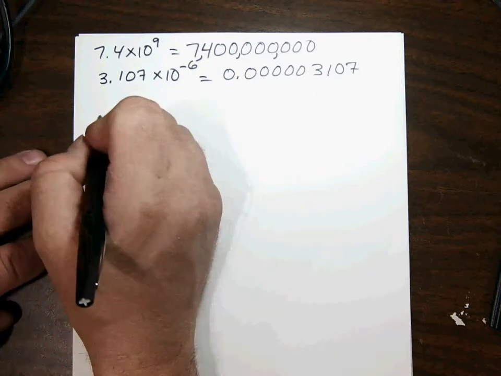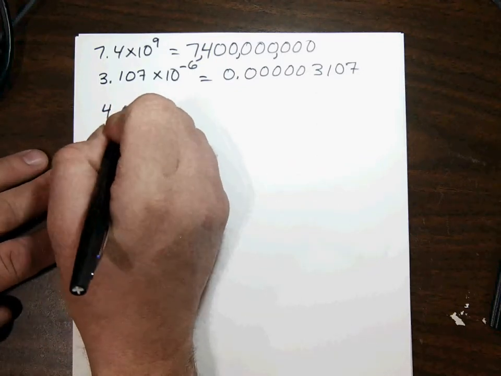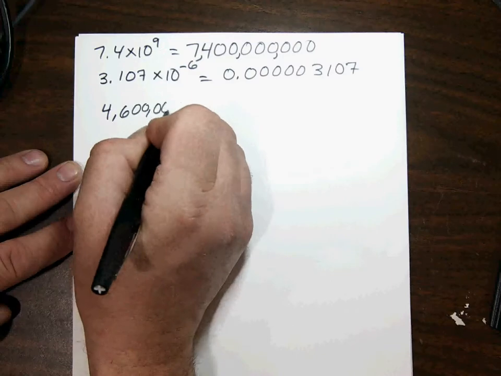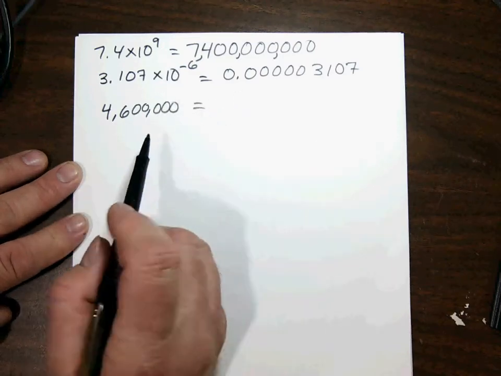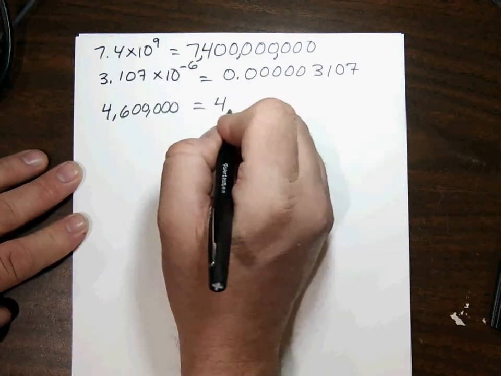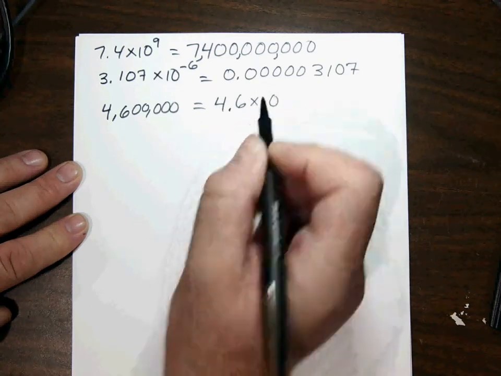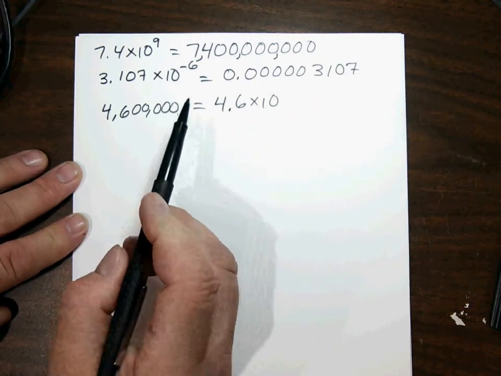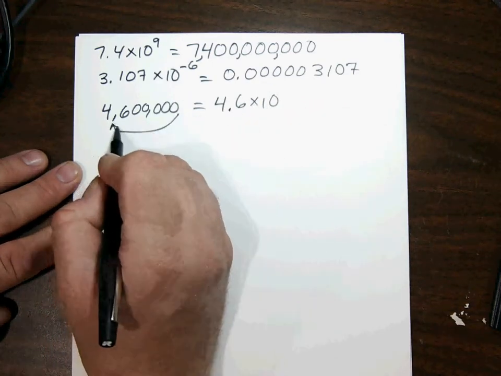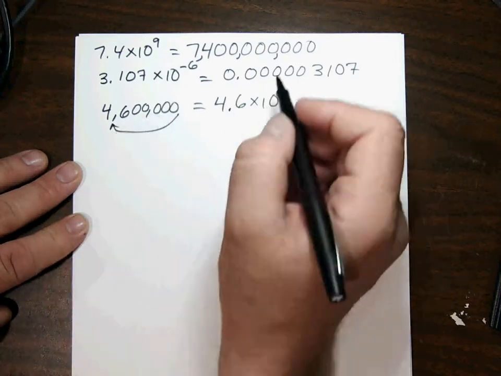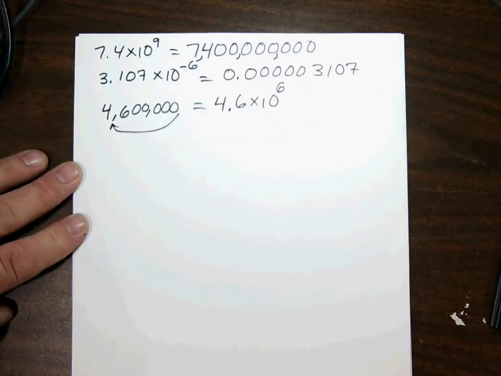If we want to start with standard form, you go to scientific notation. I want to turn that into 4.6 times 10 to some exponent. Well, I got to take the decimal from here and move it to there. How many spaces is that? 6 spaces, 10 to the 6th power.